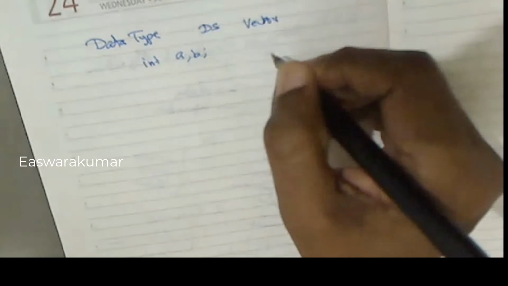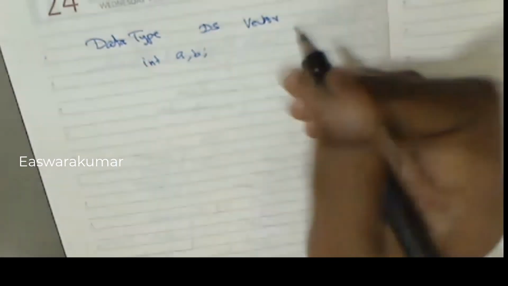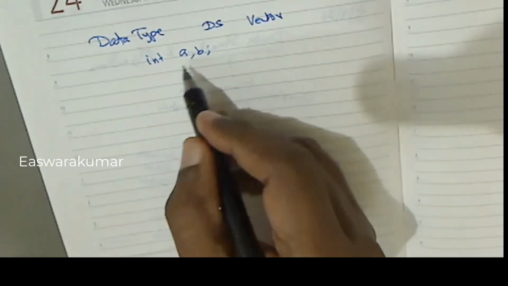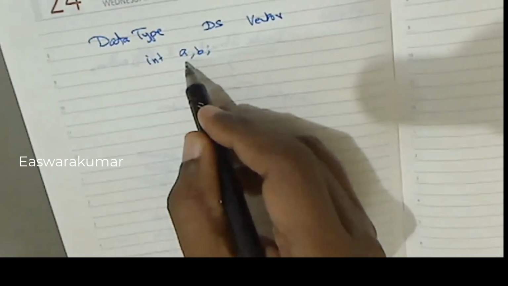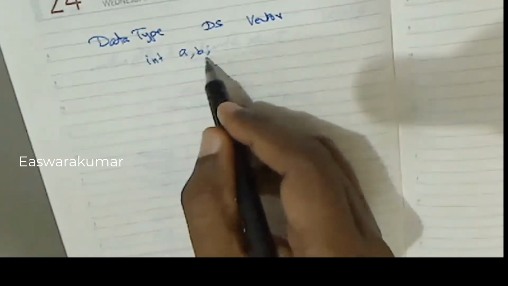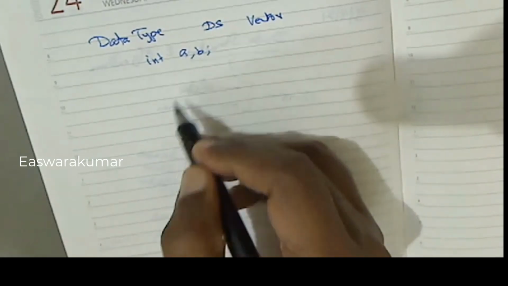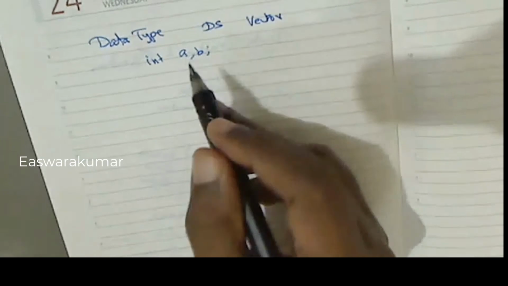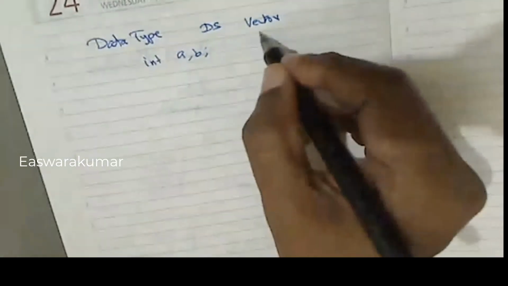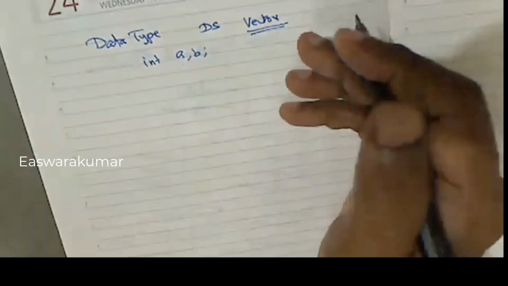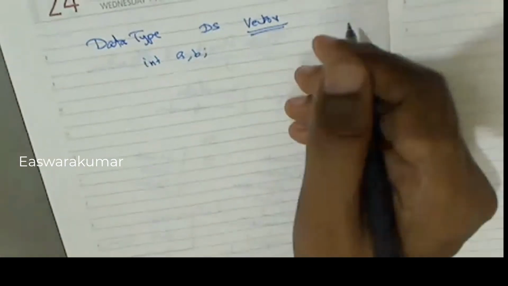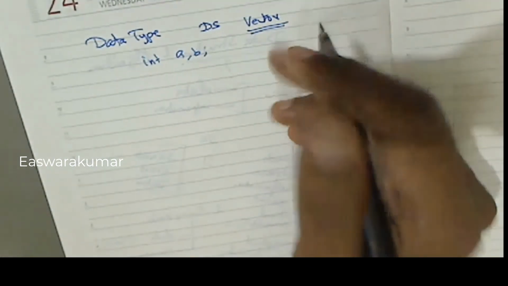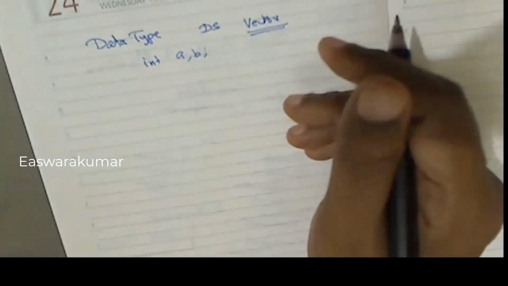Here, when I want to store two integers, I declare int a, b: for a we can store one integer, and for b another integer. Like that, in the data structure also, for the vector, I may need to store several such vectors. Therefore, we have to create objects.